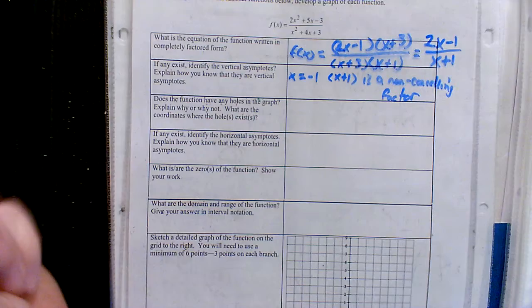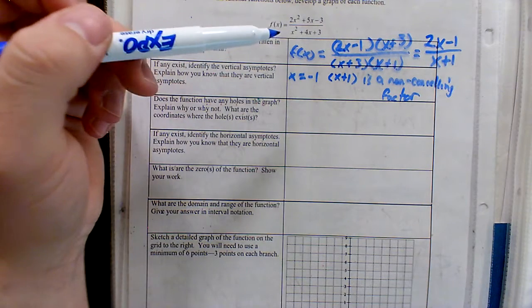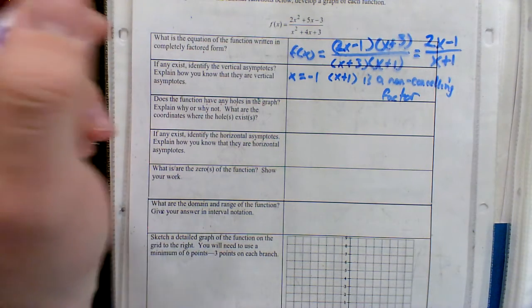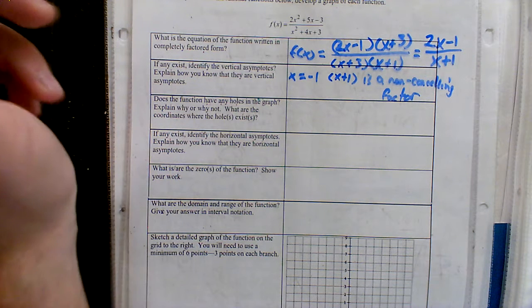The second one, they want an explanation too. So at x equals -1, that's a non-canceling factor. That's how you know that's a vertical asymptote. So just a brief description.